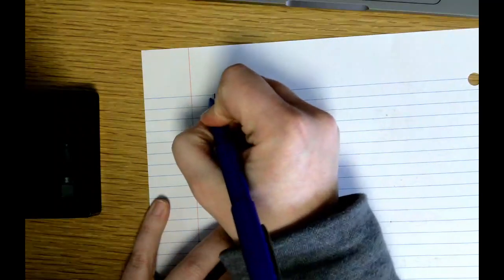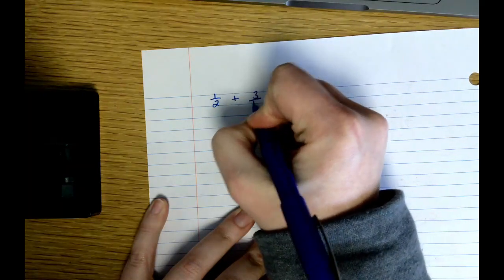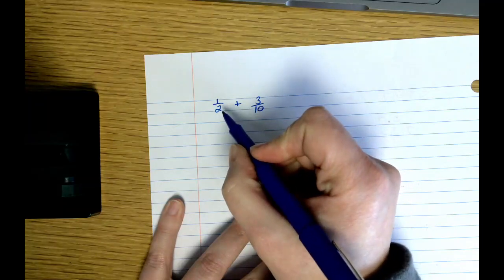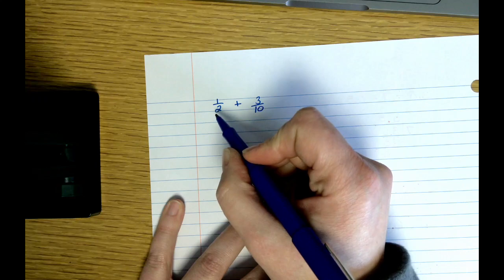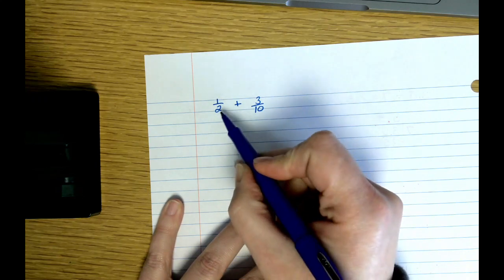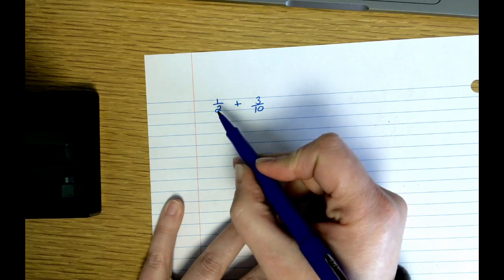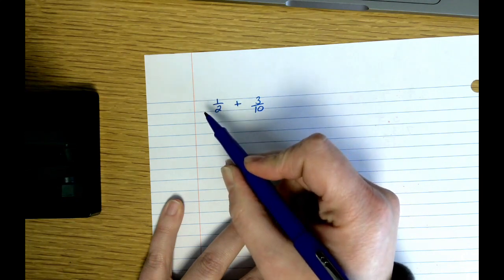So let's say I have 1/2 plus 3/10. Now you should recognize first, you got to check your denominators. Are they the same? Obviously they're not. So then you ask yourself, can my little one turn into the big one? And in this case, a 2 can make a 10. So I only have to worry about changing this fraction.